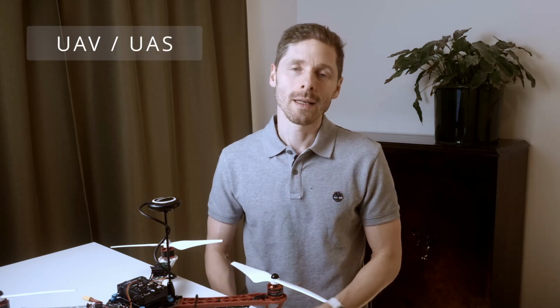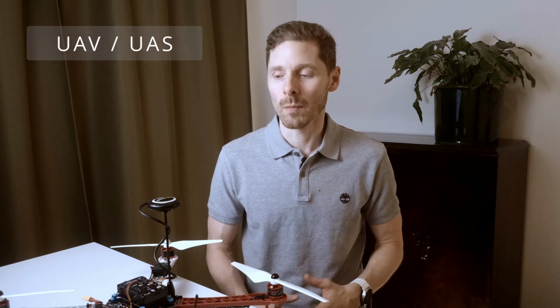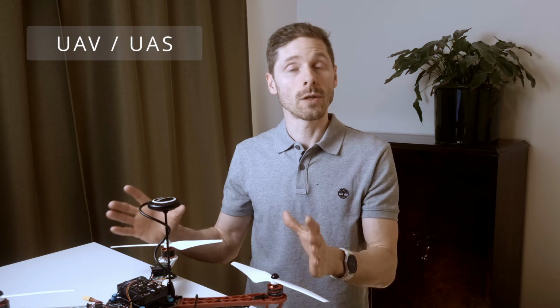A flying drone, or a UAV, unmanned aerial vehicle, or UAS, an unmanned aerial system, which is basically the drone and everything around it which is needed for it to fly and to be controlled. For instance, a UAS can be the remote controller and the drone. Or if it's an autonomous drone, simply the drone is the UAS.